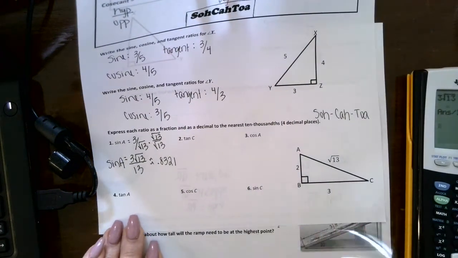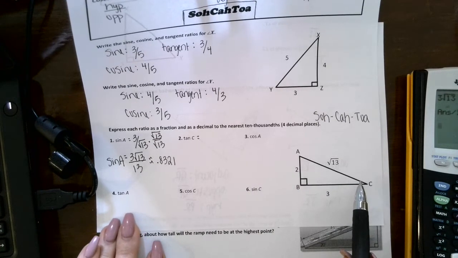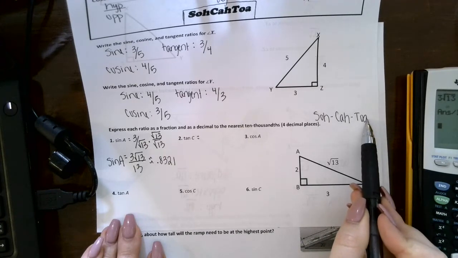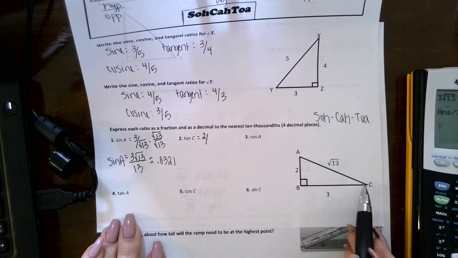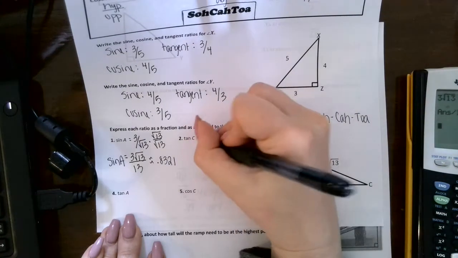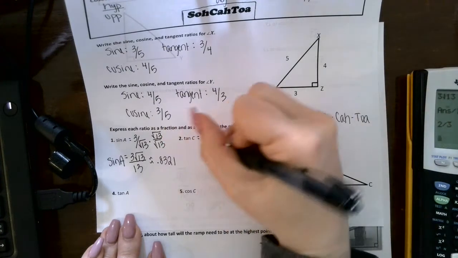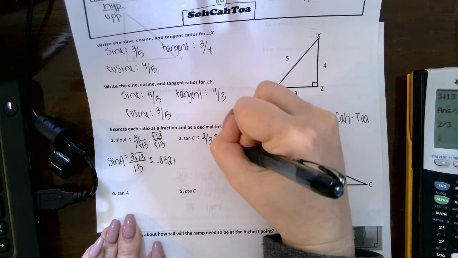Okay, and then we have tangent of C. So we're going to stand at angle C. So whatever angle we give you, that's your angle that you're going to be pulling your opposite side and adjacent side from. So tangent, again, is going to be opposite over adjacent. So opposite side is 2. The adjacent side is going to be 3. And then if I type in 2/3 in my calculator, that's approximately 0.667.